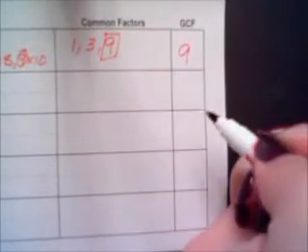We can take this one step further now and find the greatest common factor, which would be the largest factor that both of these numbers share. And you can see that the largest factor that both of these numbers share is 9. So our greatest common factor for 9 and 90 is going to be 9. Okay?